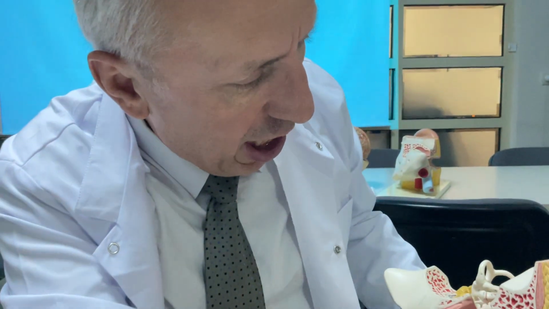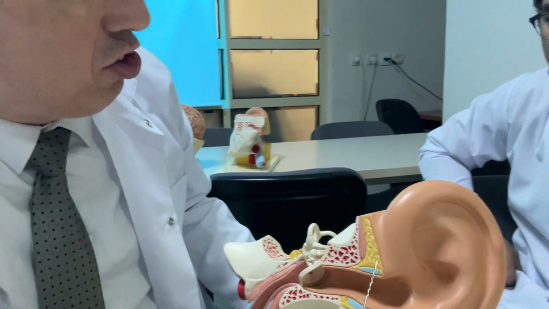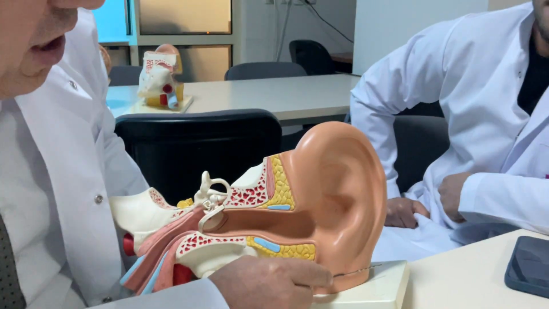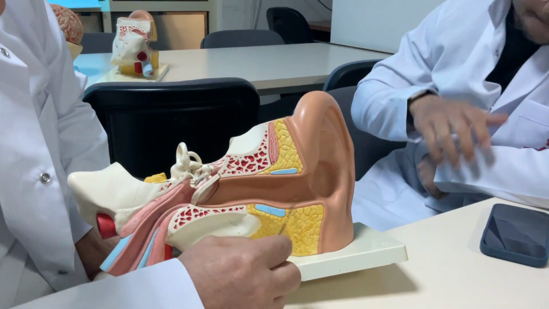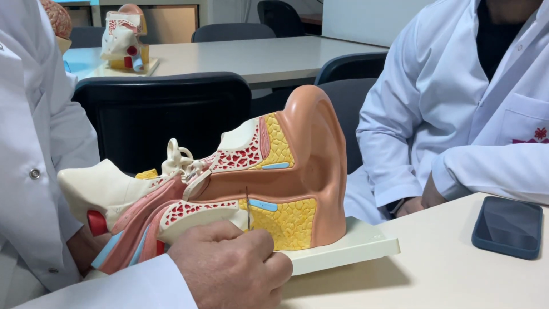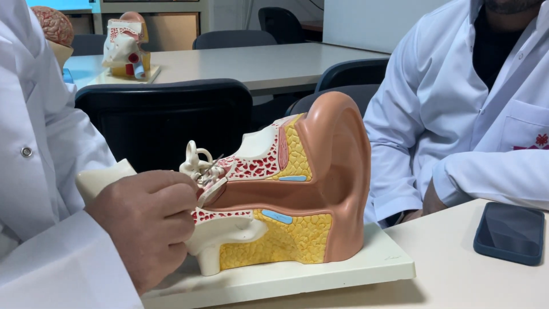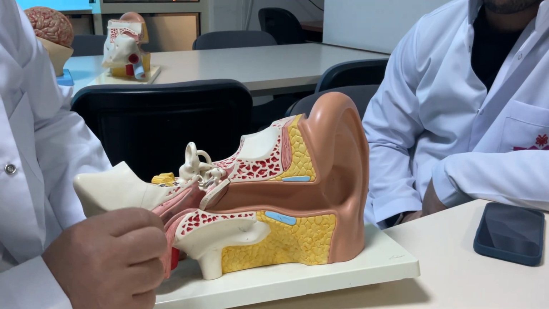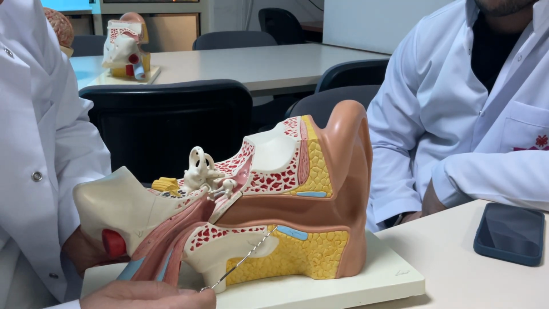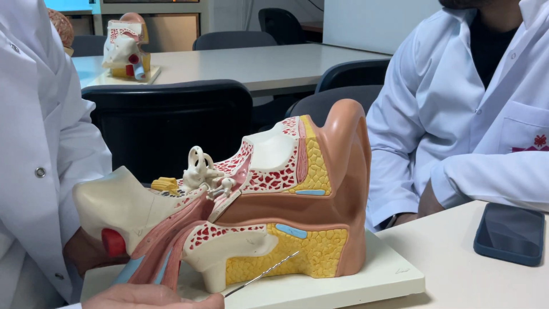The ear is divided into three parts. The external ear consists of the auricula or pinna, and the external acoustic meatus, or the external auditory canal. And the middle ear, here is the middle ear. In the middle ear cavity, we have two muscles and three small bones.